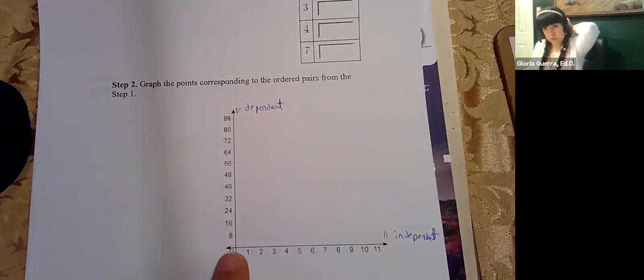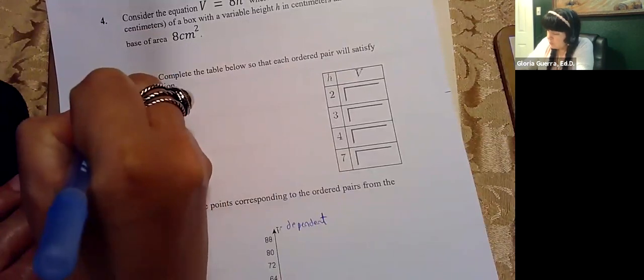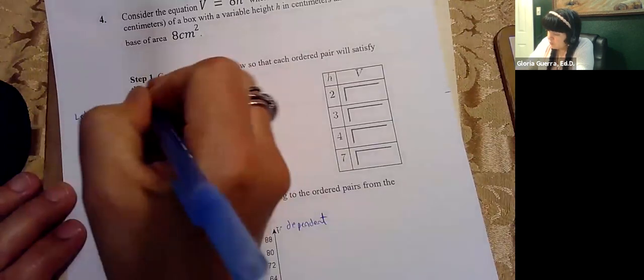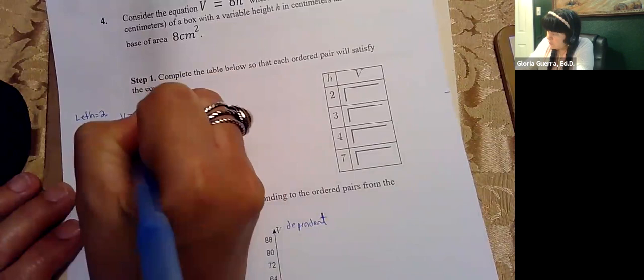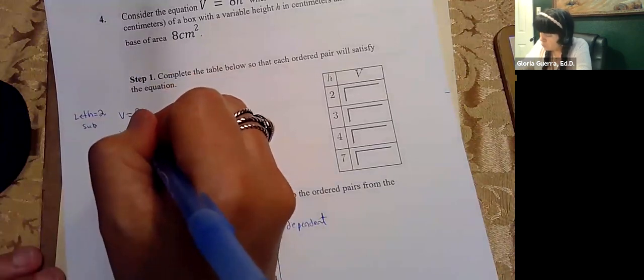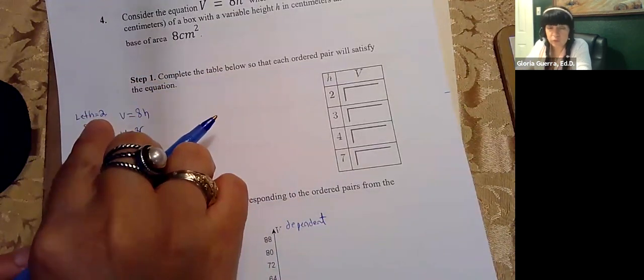Okay, there's your 0, 0. So there's your h. So when h is 2, we're going to let h be 2. We're going to substitute into the equation. V is equal to 8 times h. And everywhere you have an h, we're going to plug in 2, because it says let h equal 2.